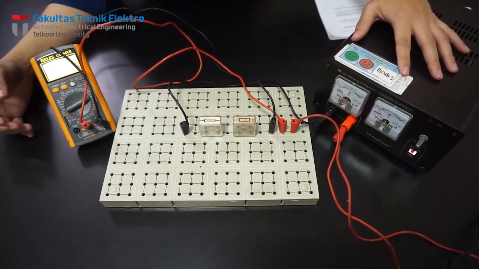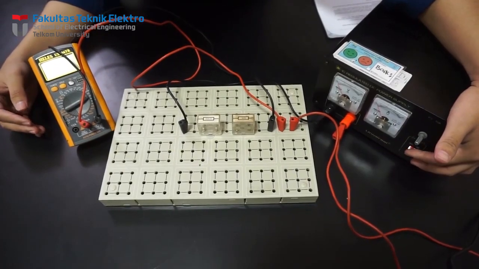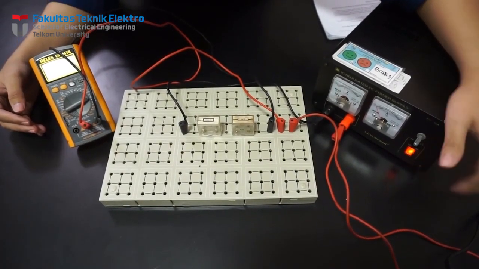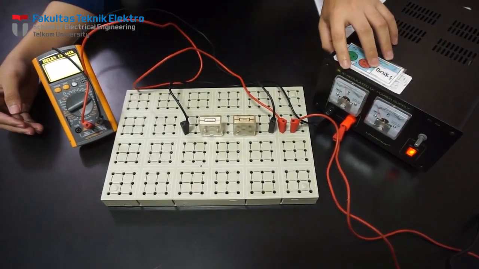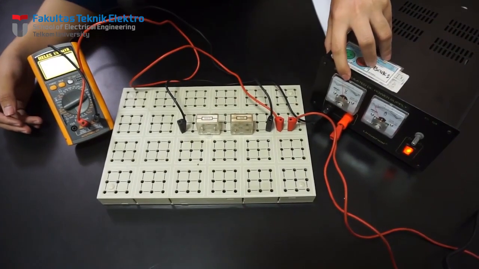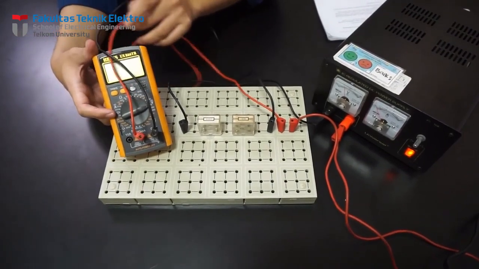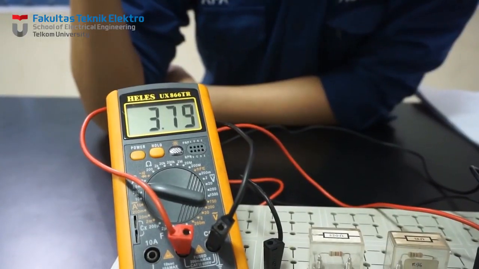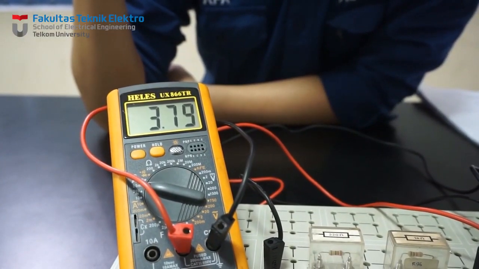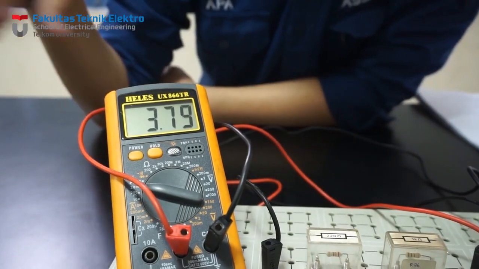Now we turn on the power supply. We can see here the power supply. We use the voltage of the power supply is 5 volt. And now to measure the current on the multimeter, we can see here on the multimeter the number are keep changing.